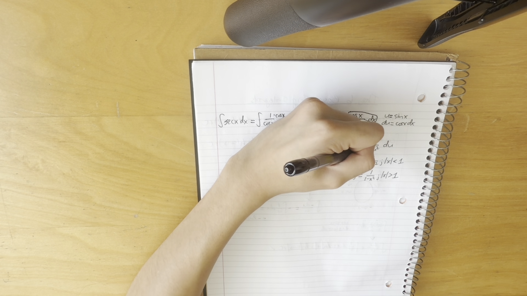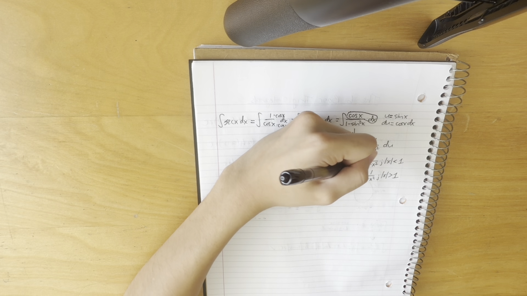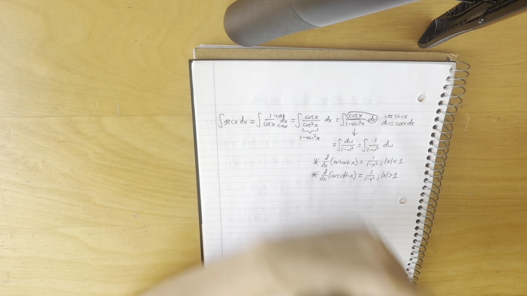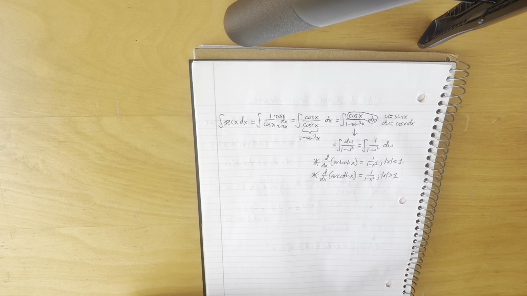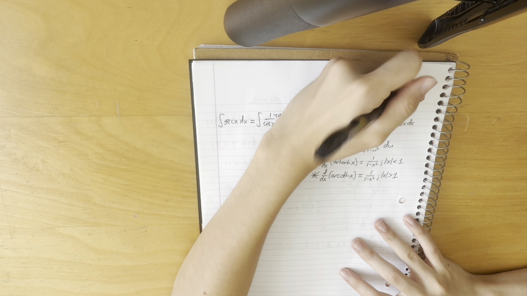Notice our integral is 1 over 1 minus u squared. These derivatives are exactly 1 over 1 minus x squared, meaning we have to use one of these. But which do we use? Well, we have to go back to our substitution. We let u equal sine of x.